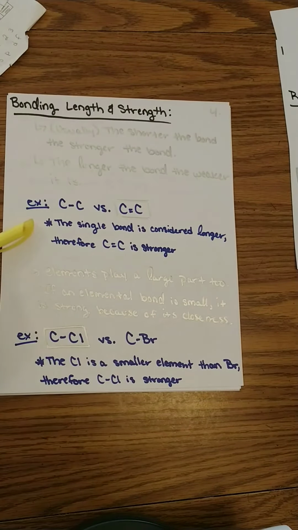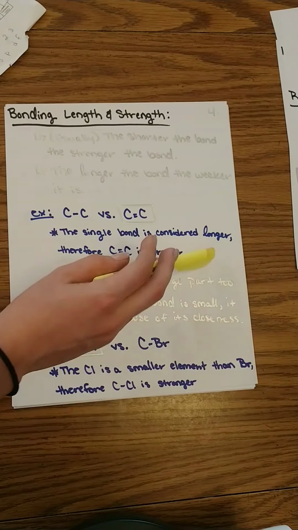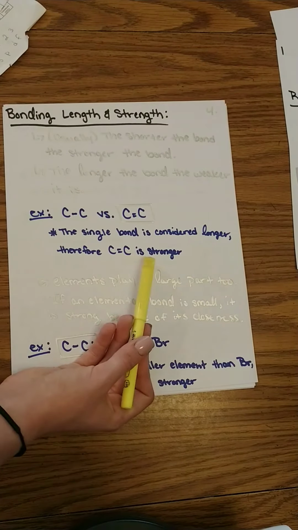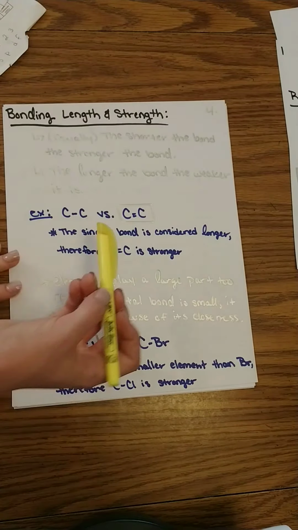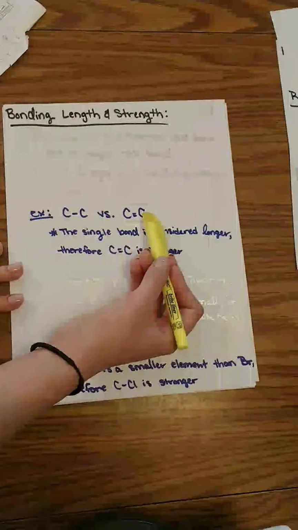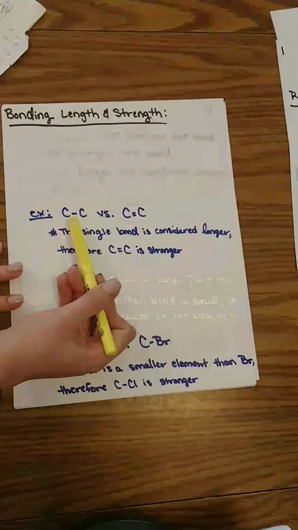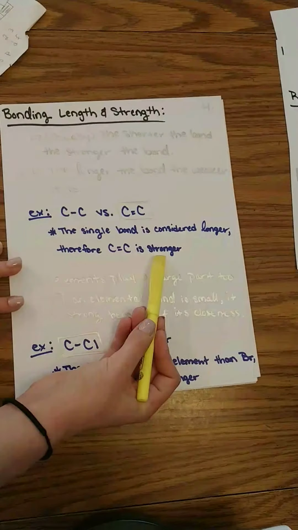So the single bond is considered longer. Therefore, carbon double bonded to carbon is stronger. And again, when you think about it, the double bond is making it more stable. It can't move as much as the sigma bond. And the more stable it is, the stronger it will be.